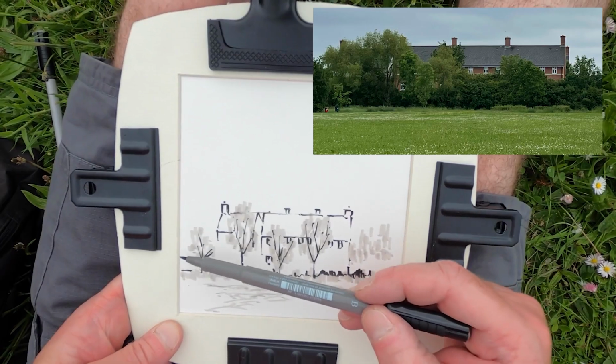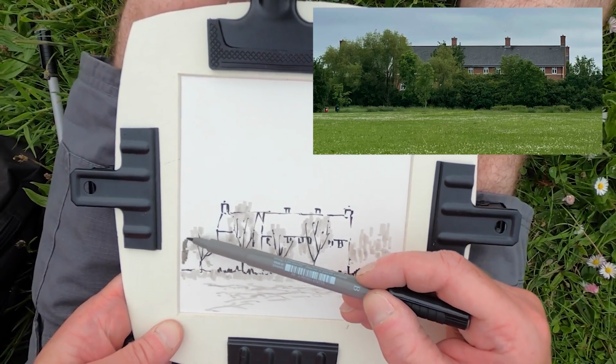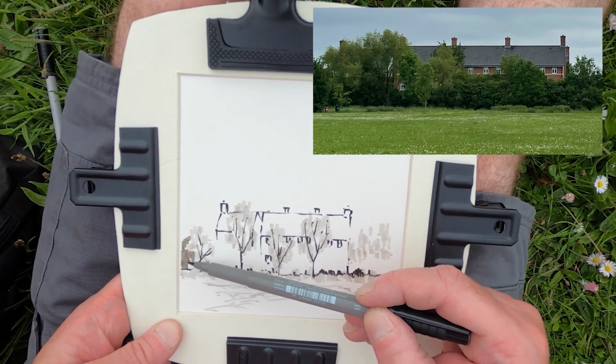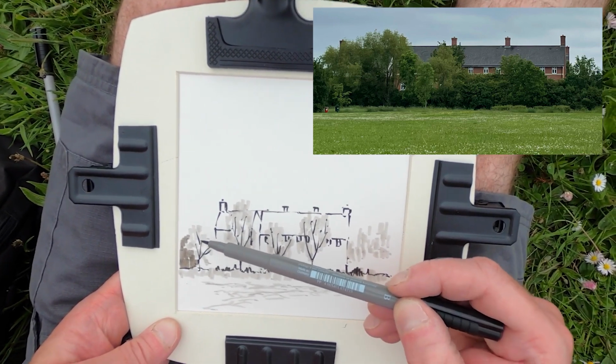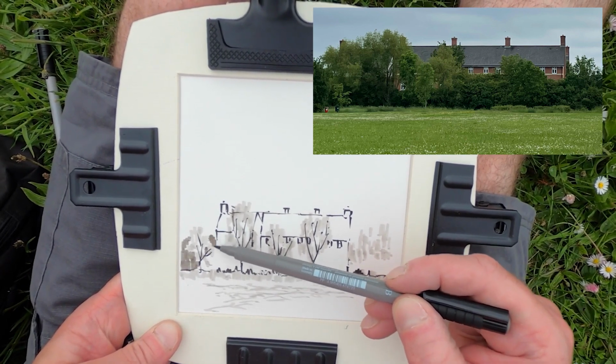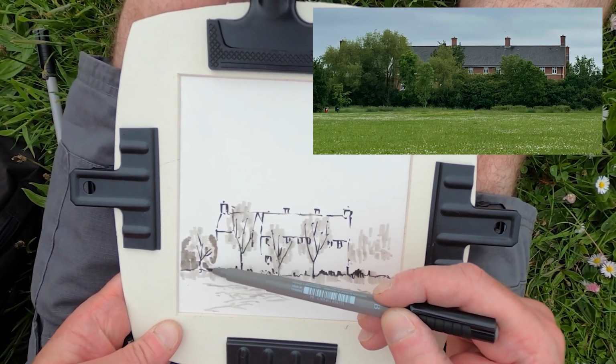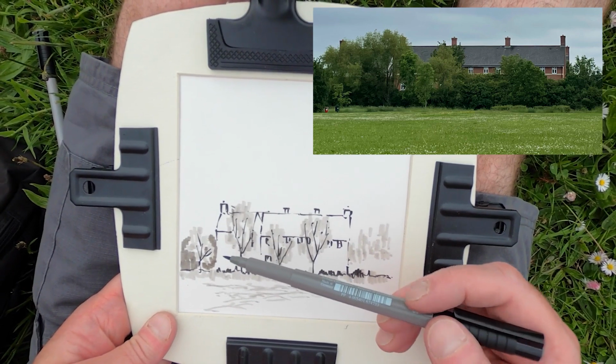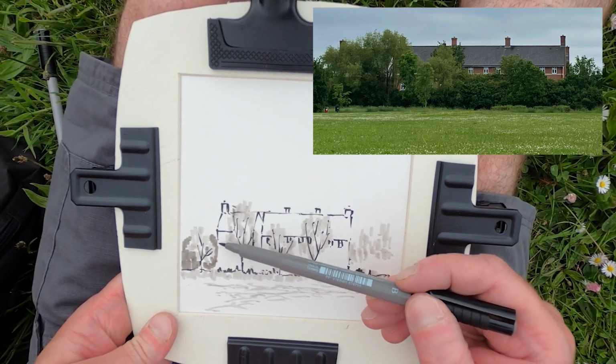So now I'm going to pick up another mid-tone pen, and I'm going to start putting in some of these hedges behind this light tree. Oh, that's lovely. And we start to see some of these shapes evolving now. These people are wandering around, probably wondering why I'm talking to myself.